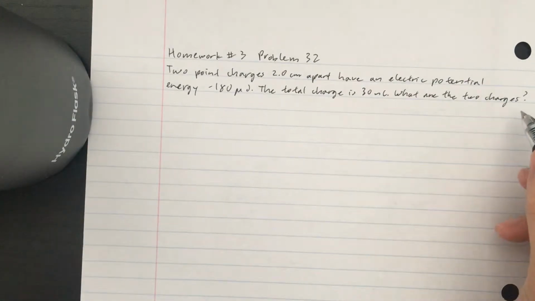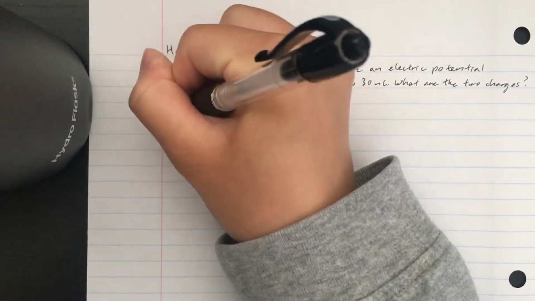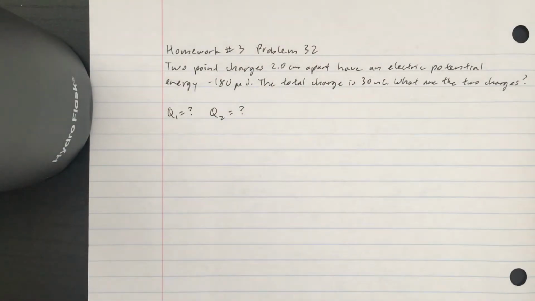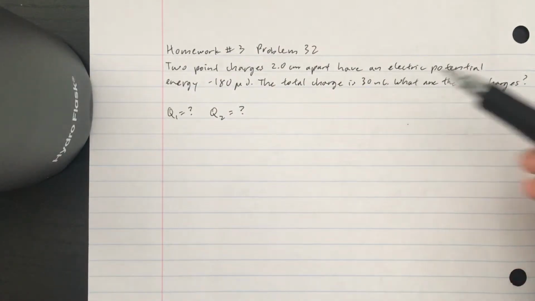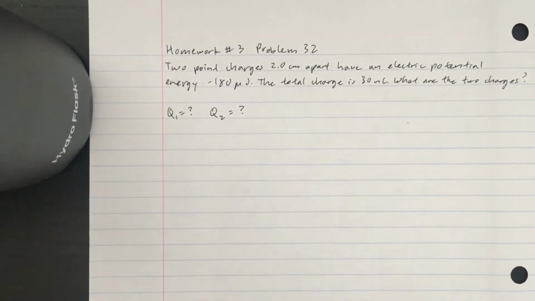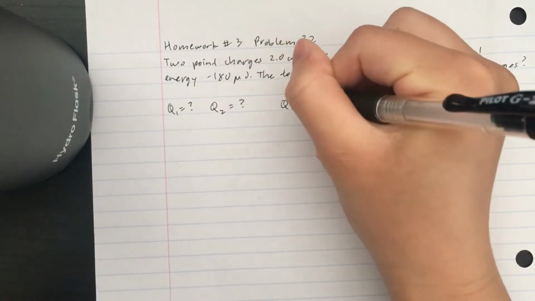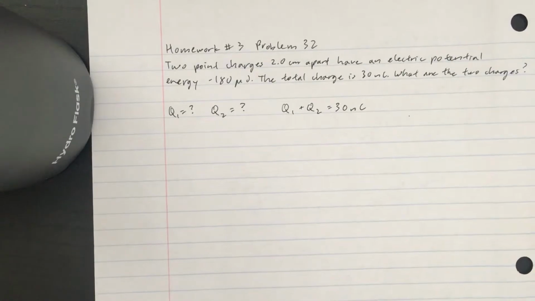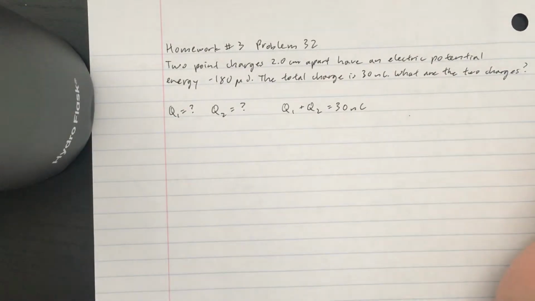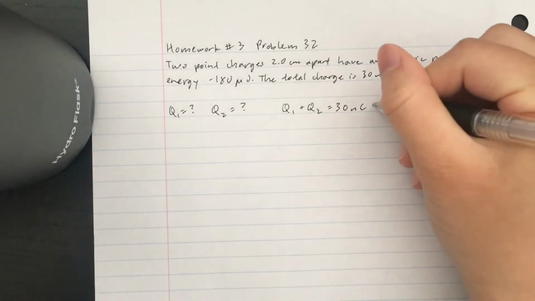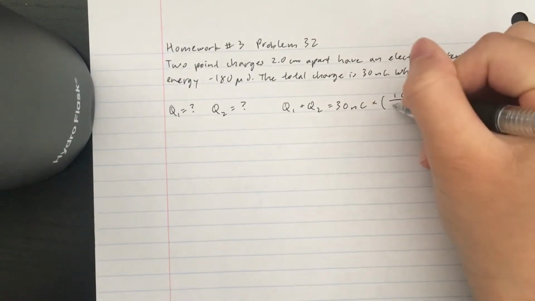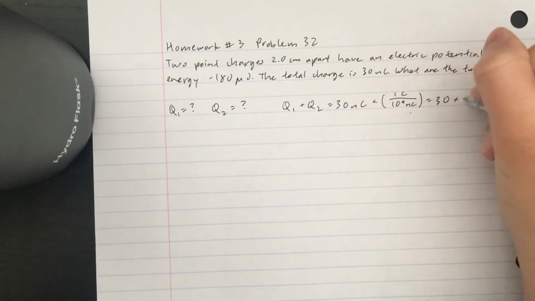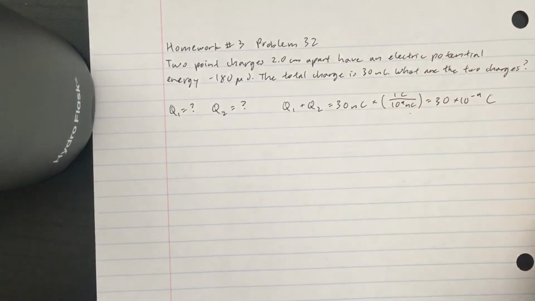So let's let the two charges equal Q1 and Q2. We know the total charge is 30 nanocoulombs, so Q1 plus Q2 equals 30 nanocoulombs. Let's convert it to coulombs now because we're going to have to use it in coulomb units later on. It's 1 coulomb per 10 to the 9th nanocoulombs, so that will equal 30 times 10 to the negative 9th coulombs.